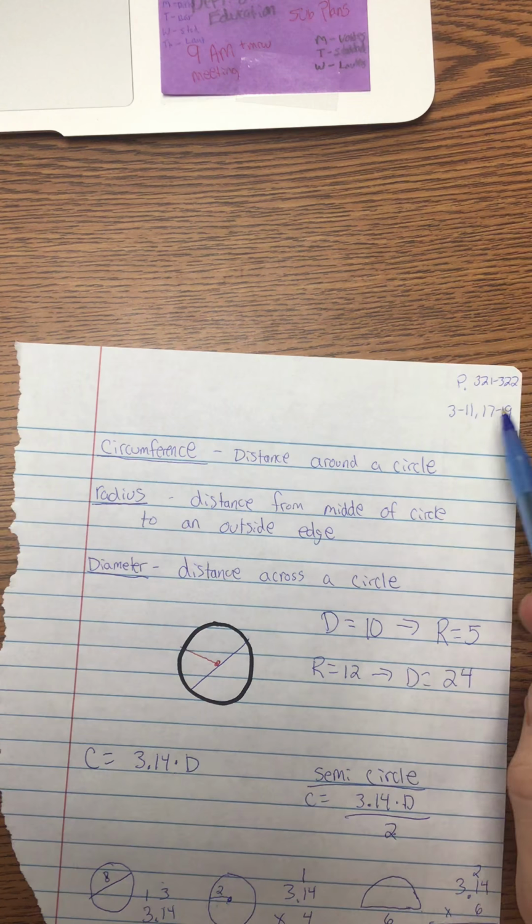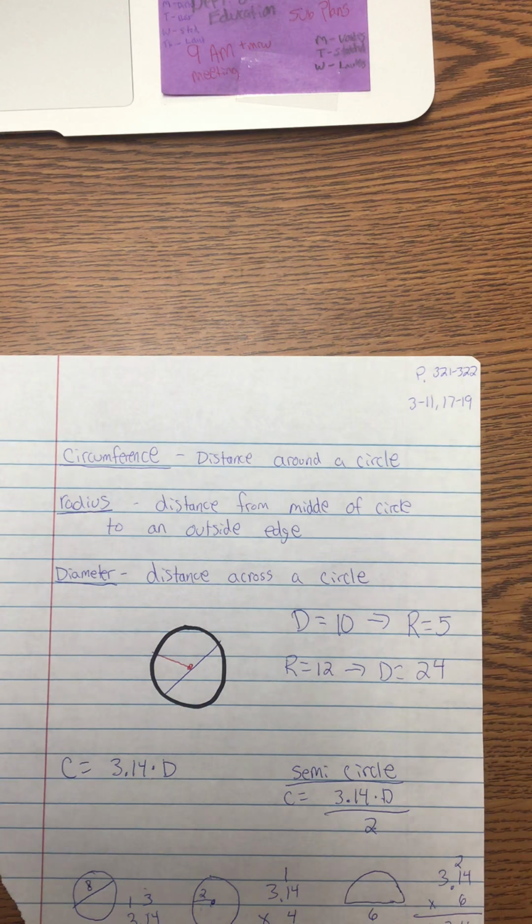All right, homework is on page 321 and 322. We're going to do 3 through 11 and 17 through 19.